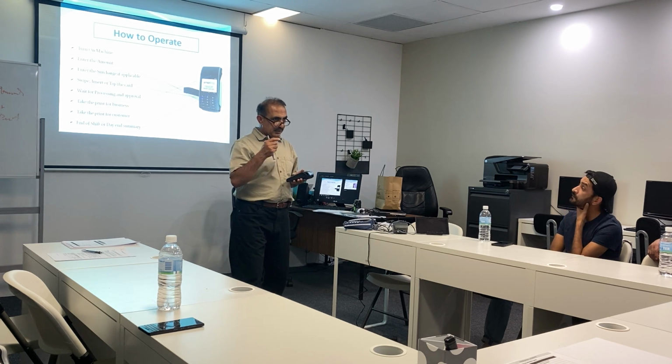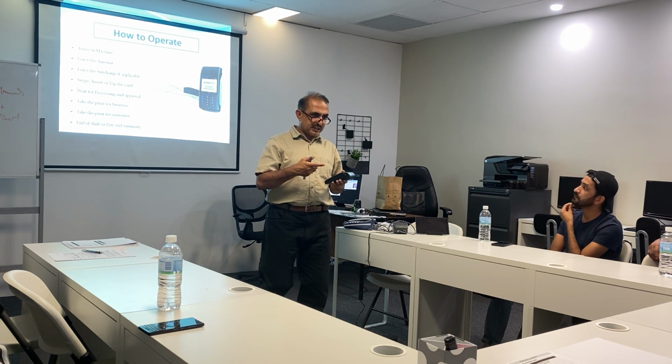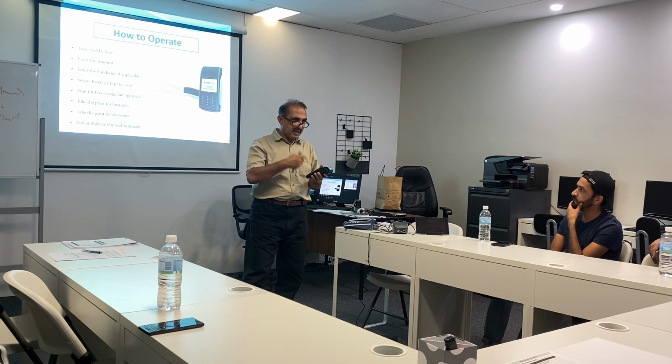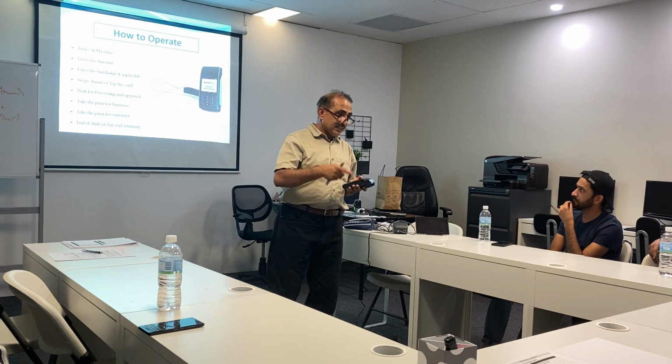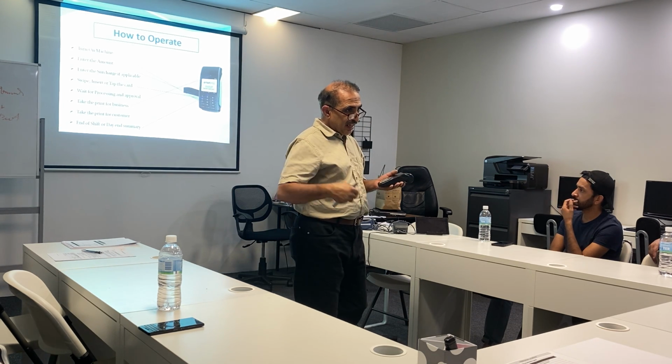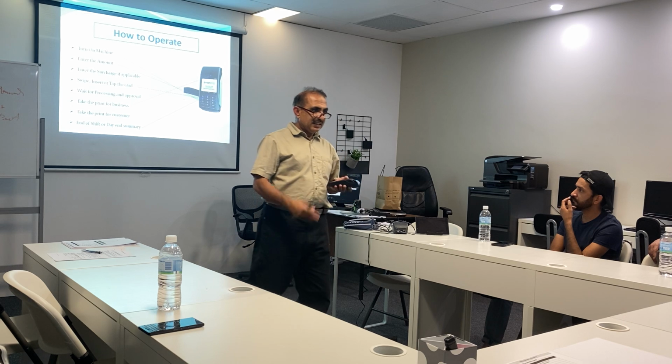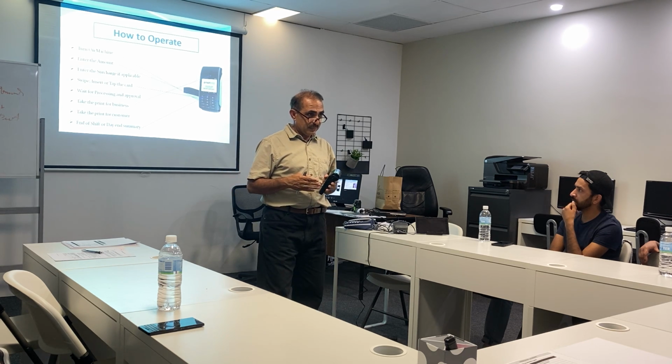If someone would like to do this, they can swipe the card, insert the card, or tap the card. When you tap the card, you don't need a PIN. Whereas by swiping or inserting the card, the machine will ask you which mode of payment you would like to use: credit card, savings account, or checking account.